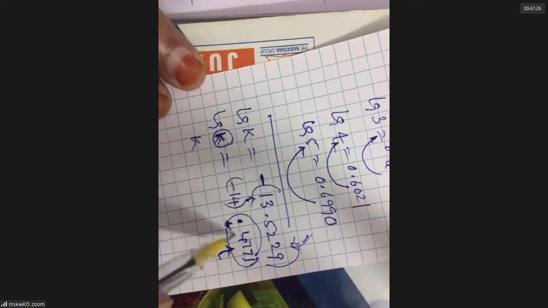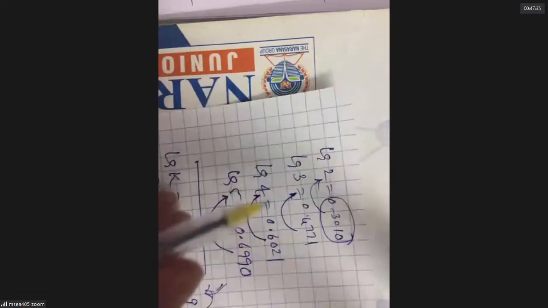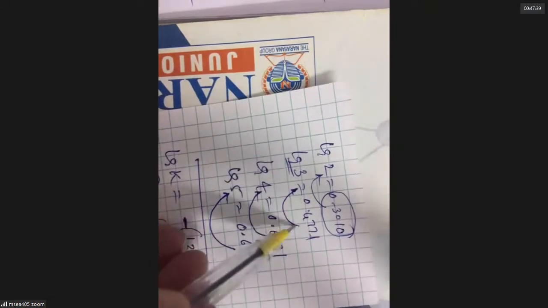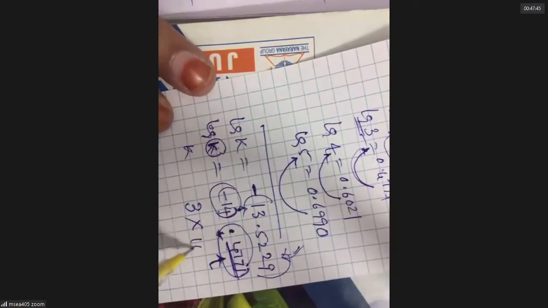What is the antilog of 0.4771? Whenever I want to remove log, I should see the antilog of it. Here I have written log 3 is equal to 0.4771, so the antilog is equal to 3. Into this, the characteristic becomes 10 to the power minus 15.